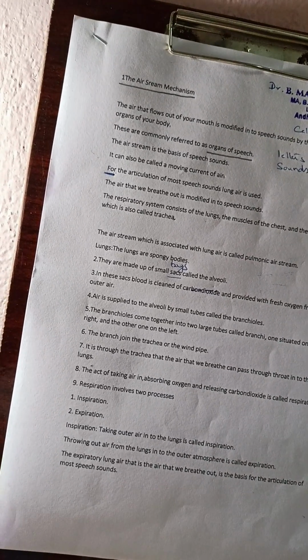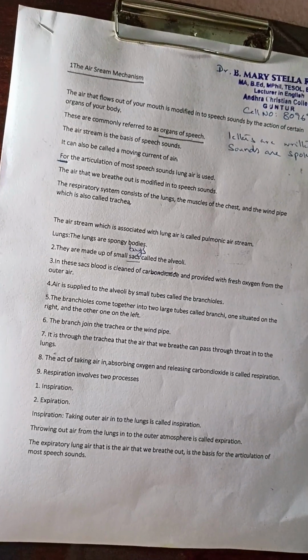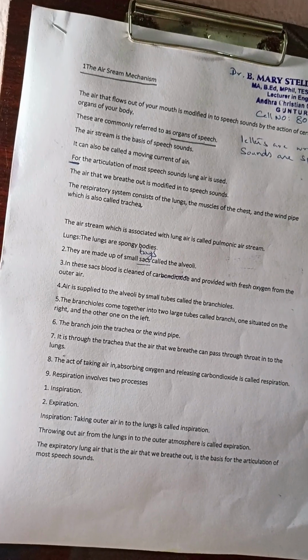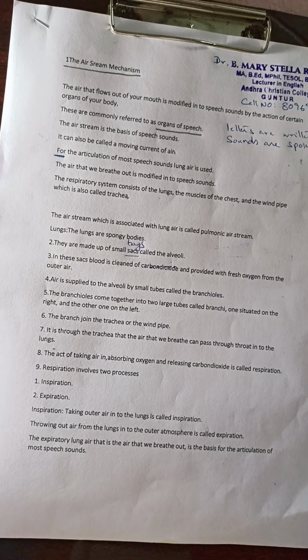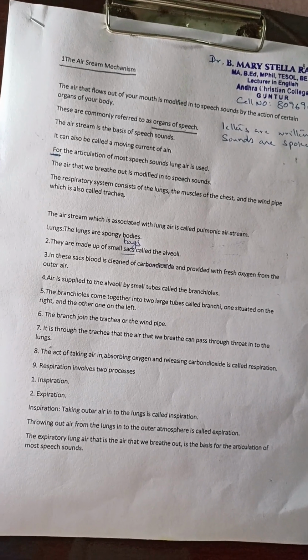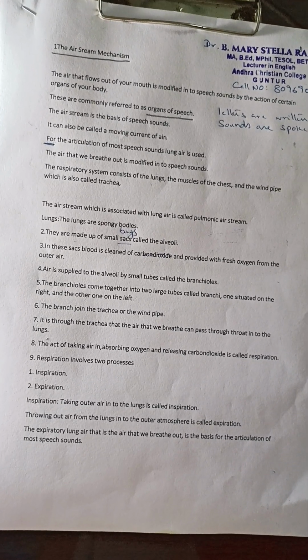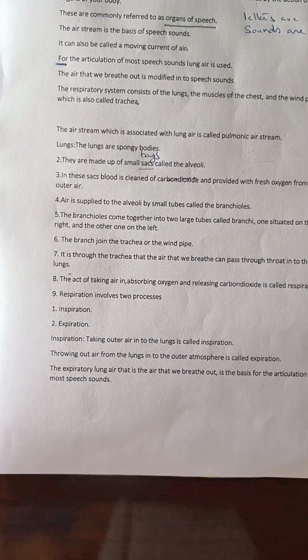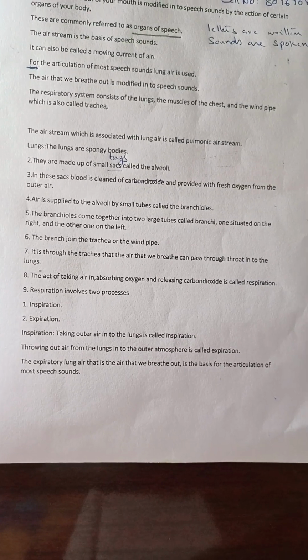Some air comes out through the oral cavity and some air comes out through the nostrils. The air that we breathe out is modified into speech sounds.